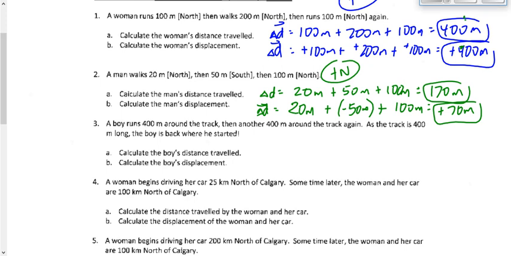Question 3 says a man runs 400 meters around the track and then another 400 meters around the track again. Boy's back to where he started at the end here. What's his distance traveled? 800 meters. His distance traveled, remember, delta d with no arrow over it, that's distance, is equal to 400 meters plus 400 meters equals 800 meters. What's his displacement? 0, because he's back where he started.